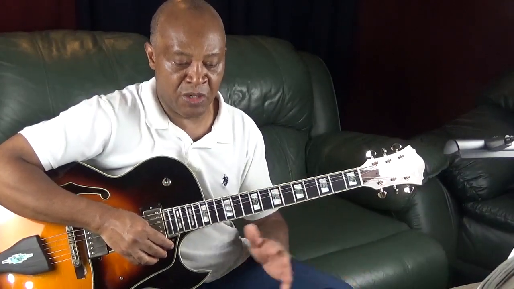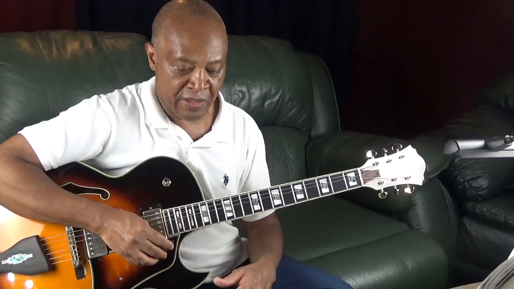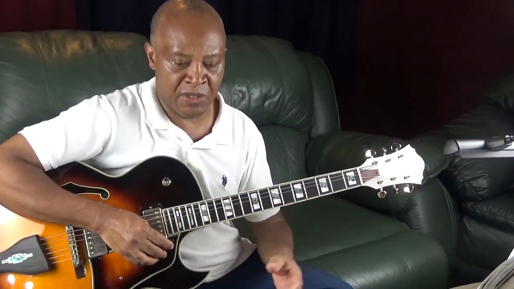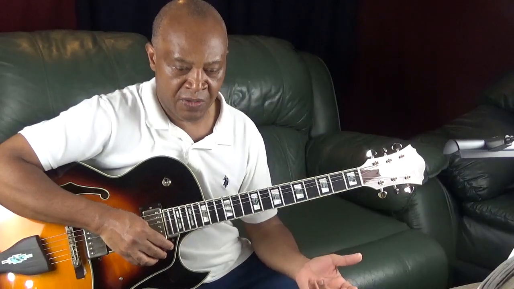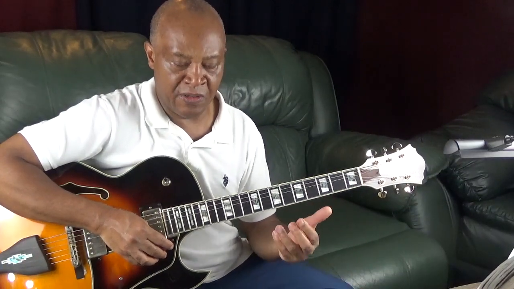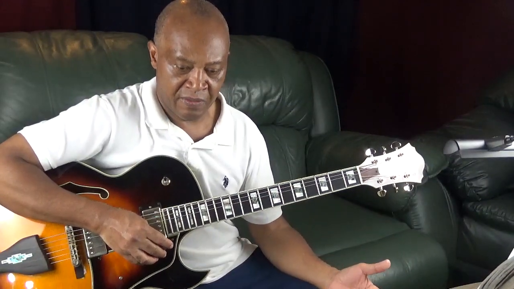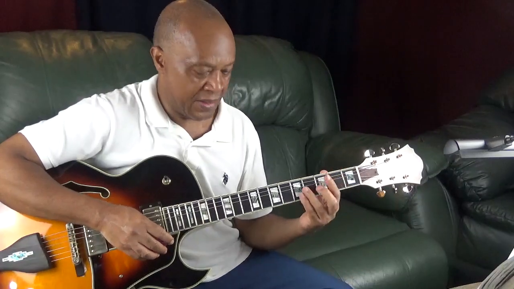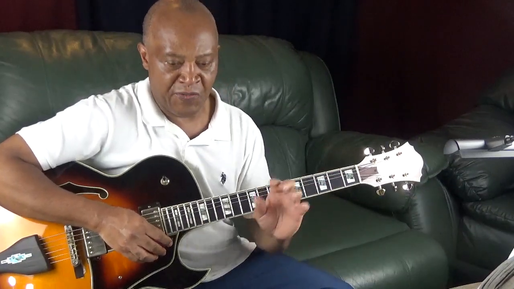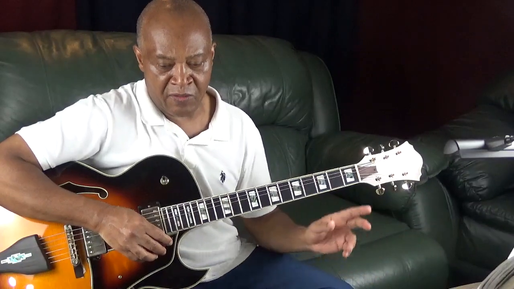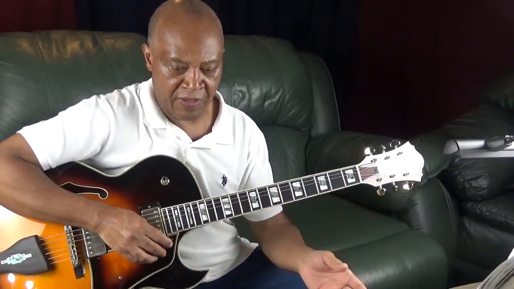The others we can get from the major scale are called secondary dominant chords, and they are dominant 7 of a tonic. That's why when you see 5/7 of 1, the 1 is the tonic. 5/7 of 2, the 2 is the tonic.